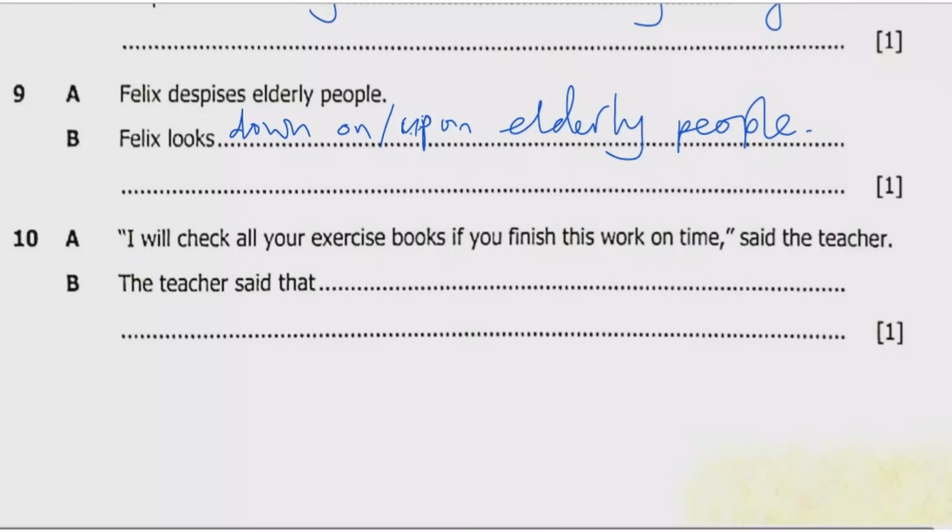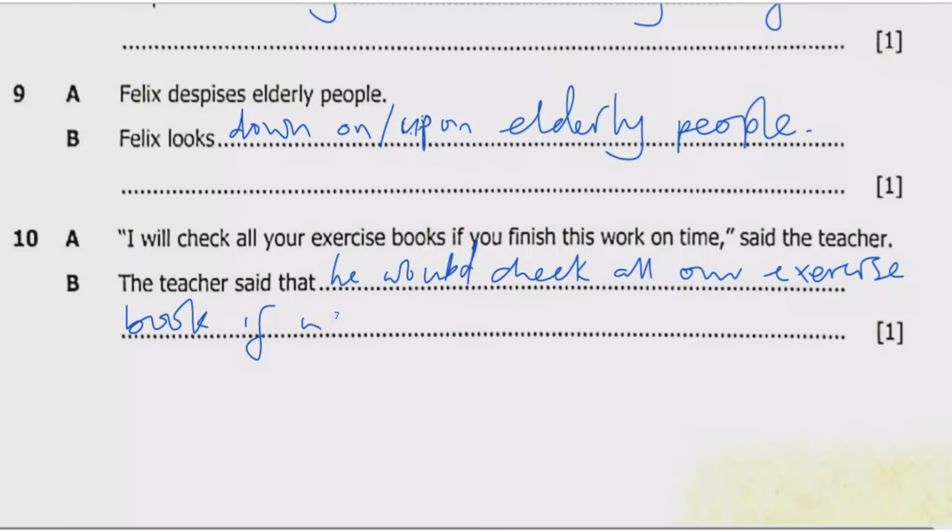Okay, so you are reporting. You say the teacher said that he would, it is in the past, he would check all our exercise books, if we finished the work on time.